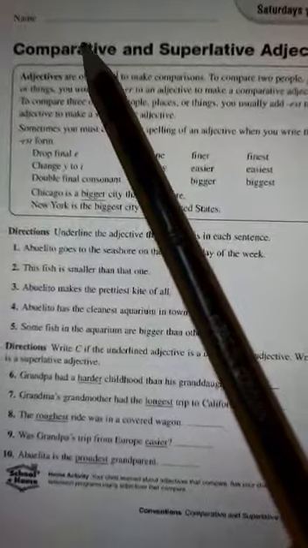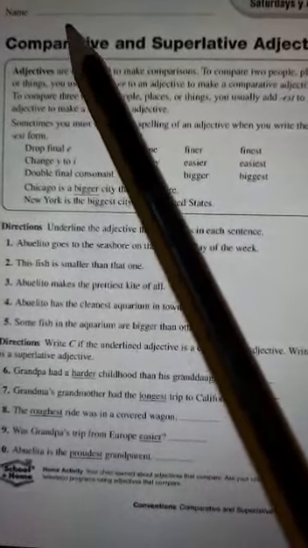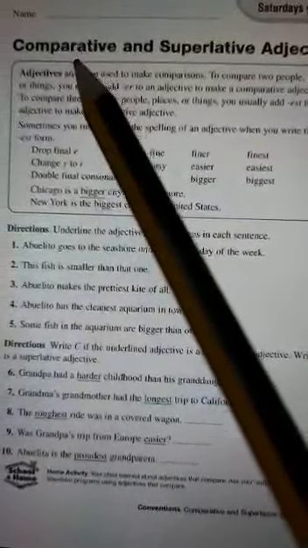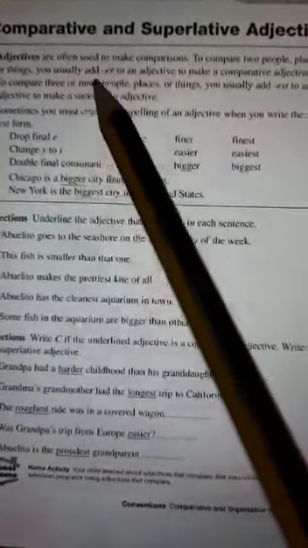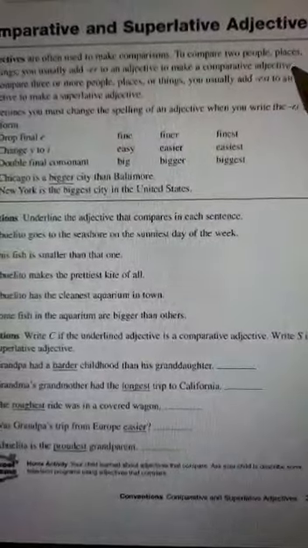Comparative means to compare. Compare what? Two nouns or two things, two people together, okay? Two only. So again, adjectives are often used to make comparisons, to compare two people, places, or things, okay?